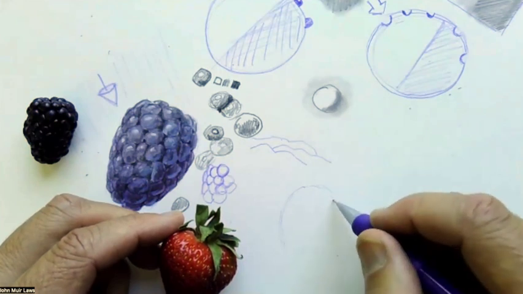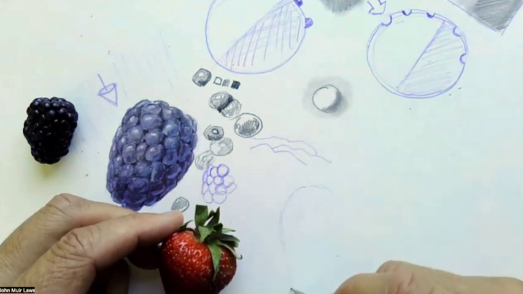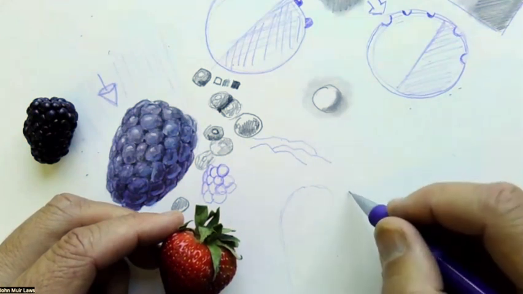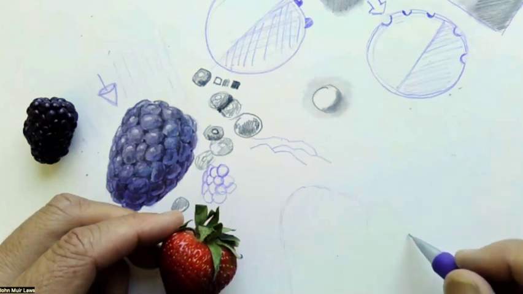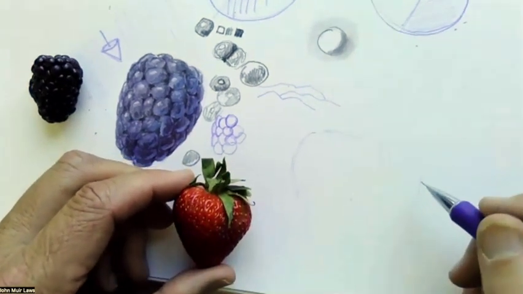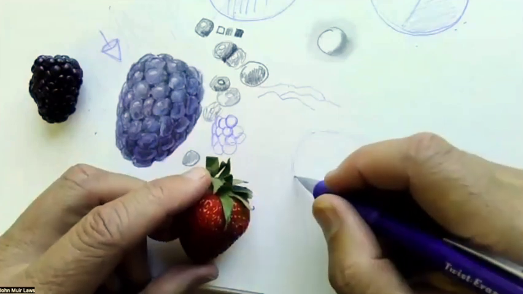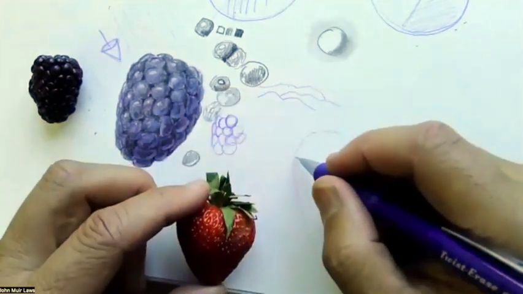They are all sort of oriented down. So there's going to be my big strawberry.